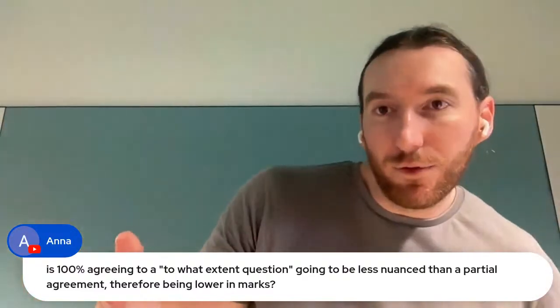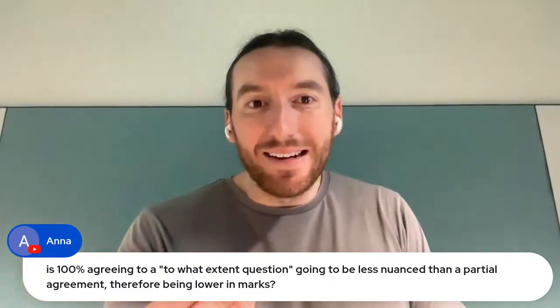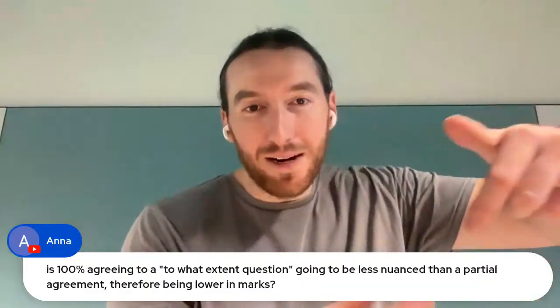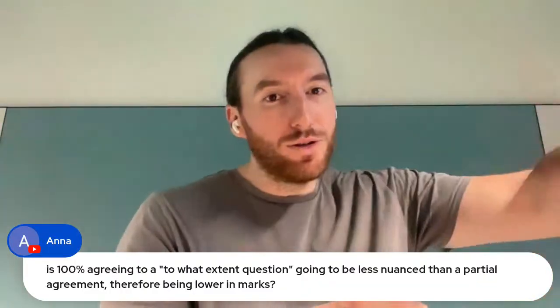I'm not saying you won't get full marks, but there are some statements designed to separate students, and some of them will know how to go beyond the statement and say, look, it does do that. I agree with the question, but it also does this.